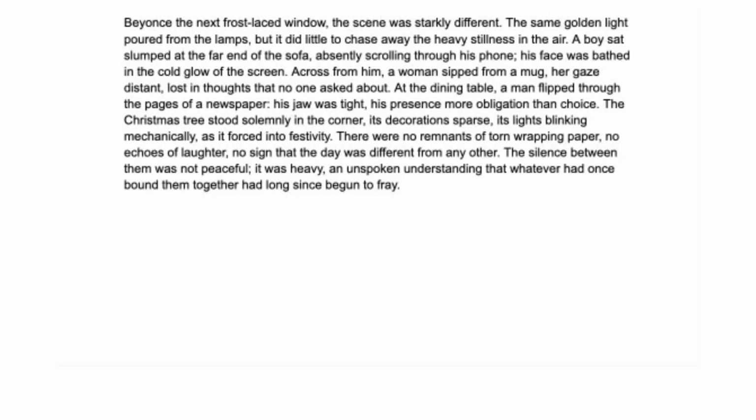Then the man or the father at the dining table, he is flipping through the pages of a newspaper. Notice how I've described his jaw as being tight. His presence is an obligation rather than choice. He'd rather be anywhere else, which is quite sad, really. So instead of simply saying he was reading, I focus on his tight jaw, hinting at the tension. And of course, the phrase "more obligation than choice" suggests he feels stuck here rather than truly present. So again, reinforcing that idea of sort of detachment.